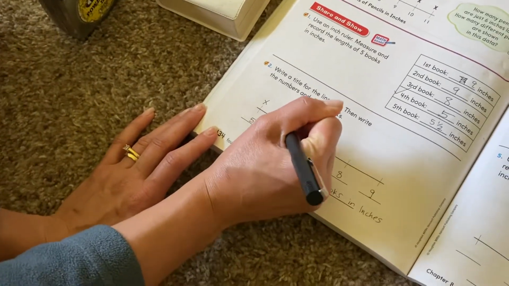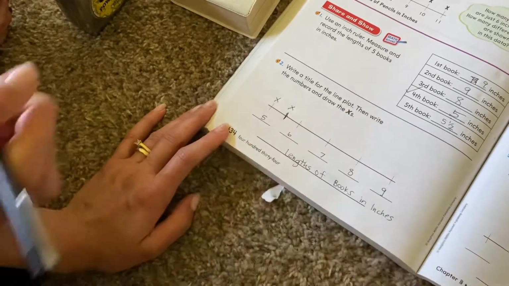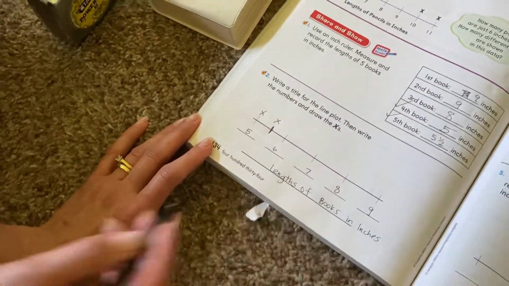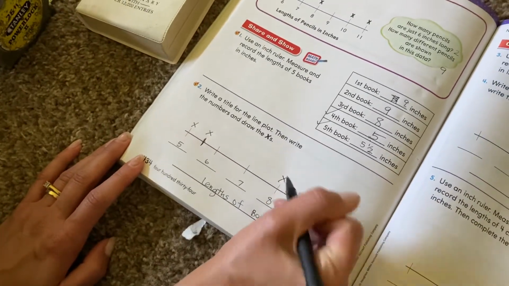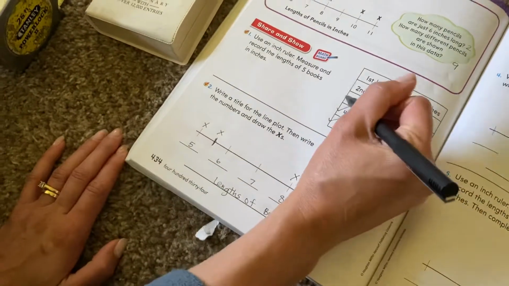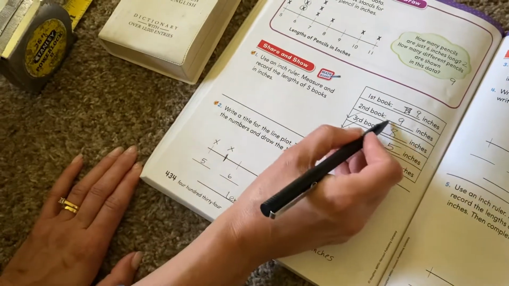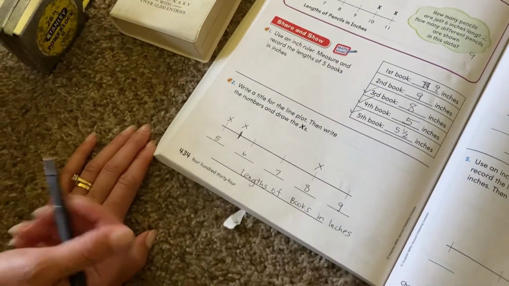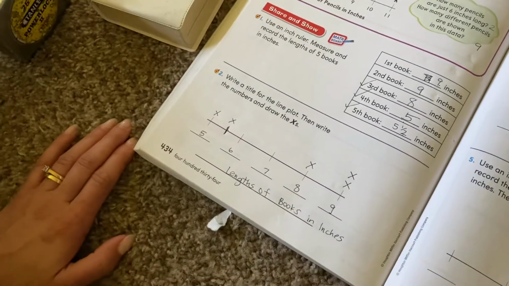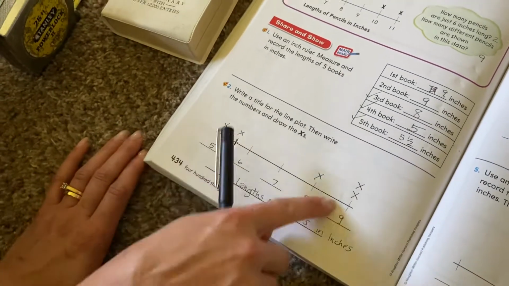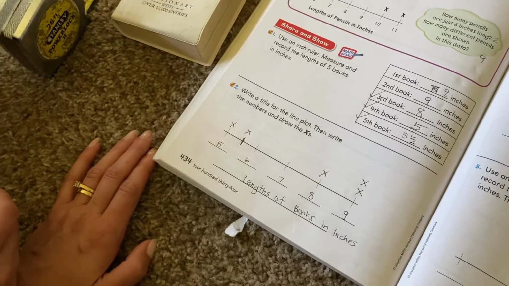I'm going to make a mark right there and put an X there for the other book. Then I have my 8. I'm going to put an X right there. And then I have my other book, which was 9, or I have 2 that were 9 inches long. This is my plot, my line plot.